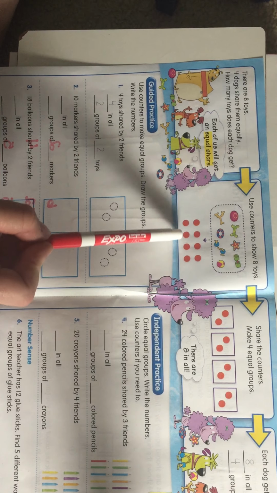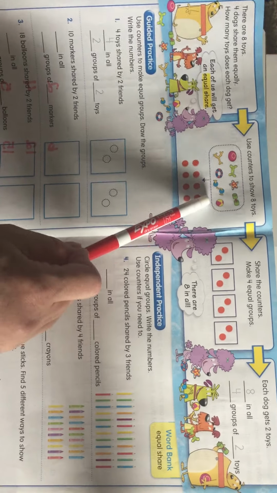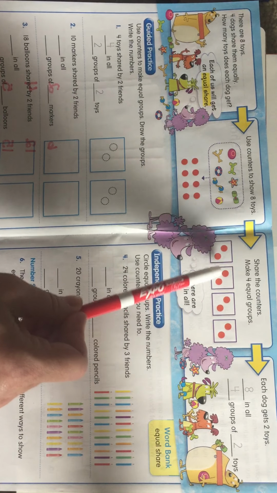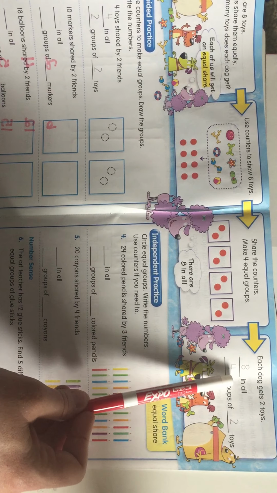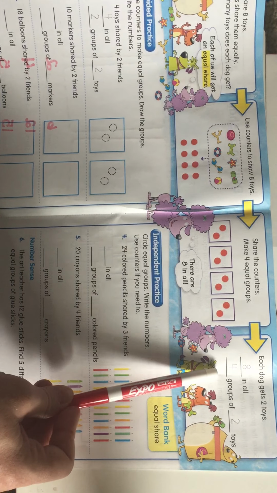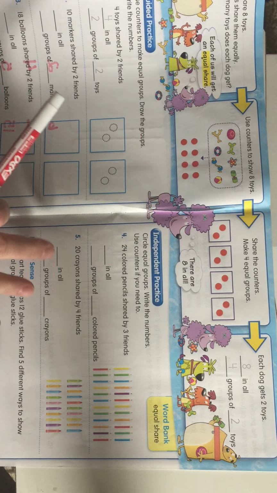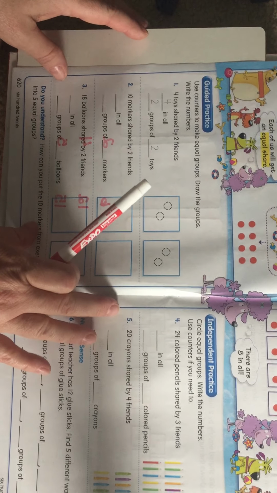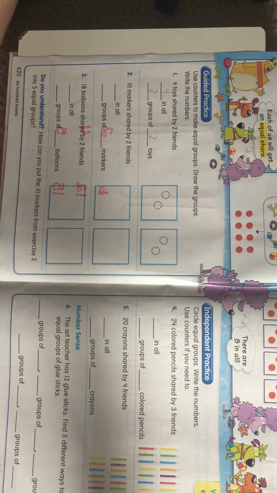Well, if we divide them up equally, here are the 8 toys. We're going to make the counters and put them in 4 equal groups. If there's 8 in all and there's 4 groups, they each get 2 toys. All right, let's try some on our own. What you can do right now is pause the video and come back when you are ready to go over your answers.